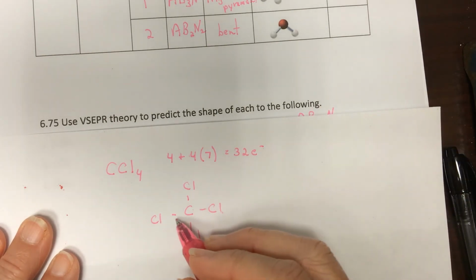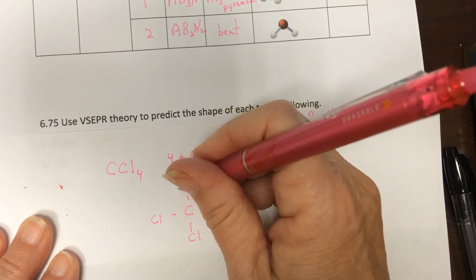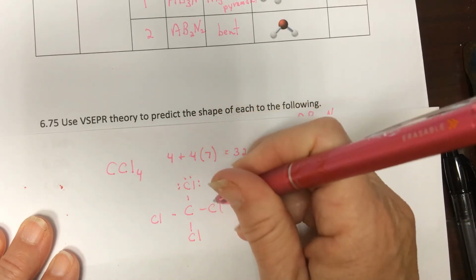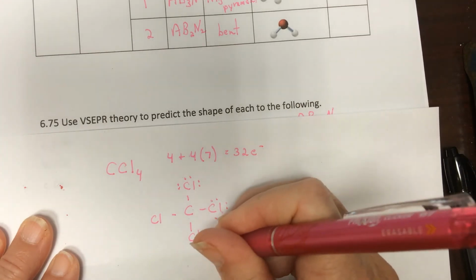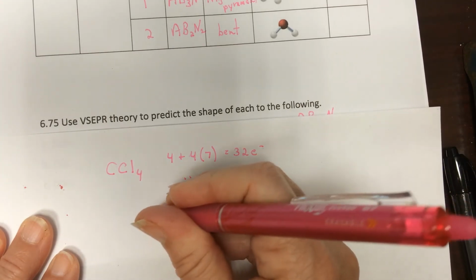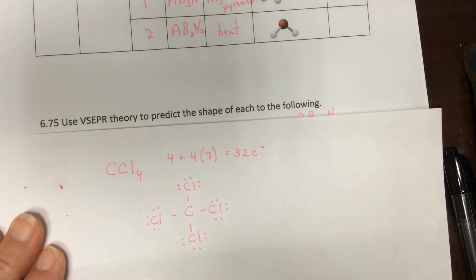Okay, so 2, 4, 6, 8 electrons are used in our bonds. Then 8, 9, 10, and so on up to 32. Okay, so I have enough electrons. I don't need any double bonds or anything fancy.